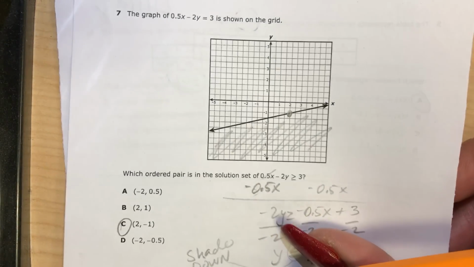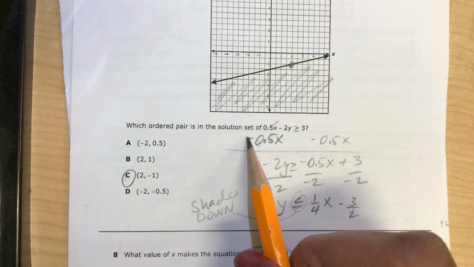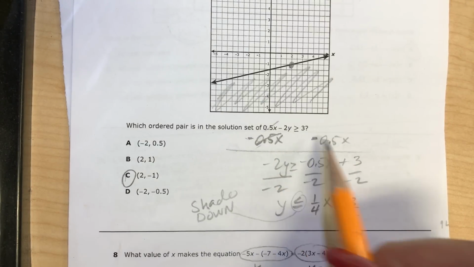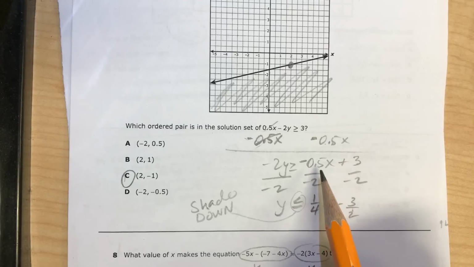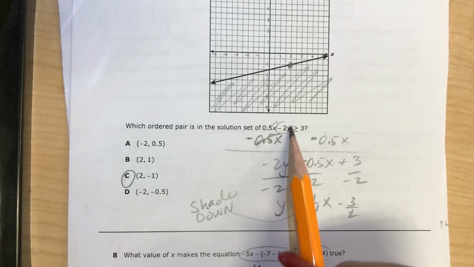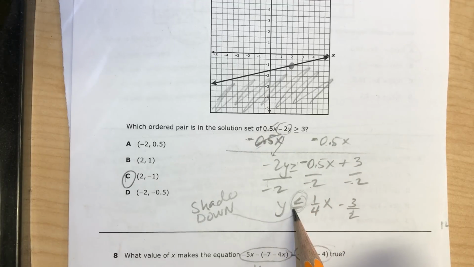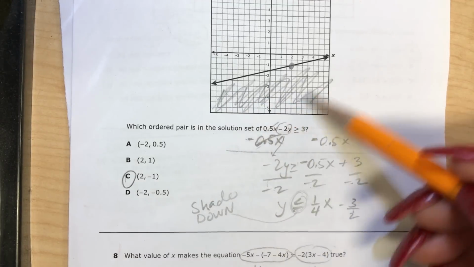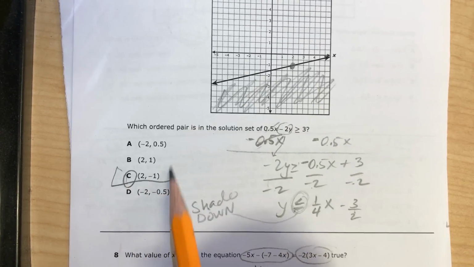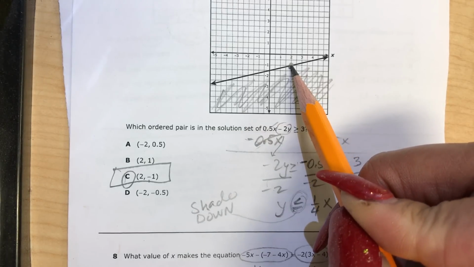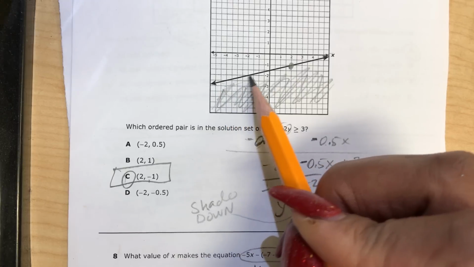Okay, good. On number 7, you really do not have to solve for y, but if you wanted to, you would move this over by subtracting, makes it cancel. And then this is negative 0.5x plus 3. And I switch these so that it is in mx plus b form. I bring down my negative. I divide by negative 2, which makes the inequality symbol flip. Which means this has to be shaded below. But you really didn't need to know that information for this problem because 2, negative 1 is on the line. Given that 2, negative 1 is on the line, it is a solution because this line is solid.